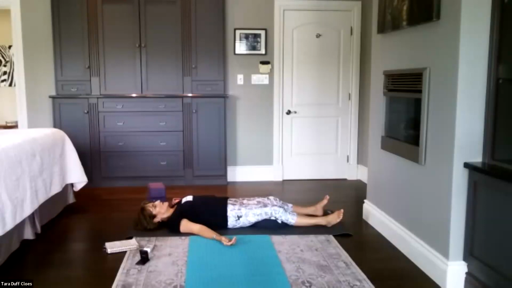Knees heavy. Shins and calves heavy. Ankles of feet rooted. Heels rooted. Relax the soles and the tops of your feet.